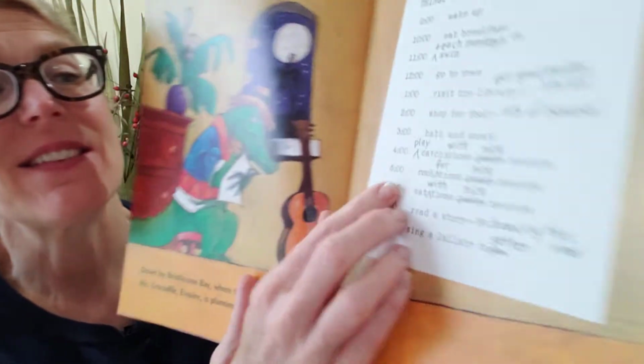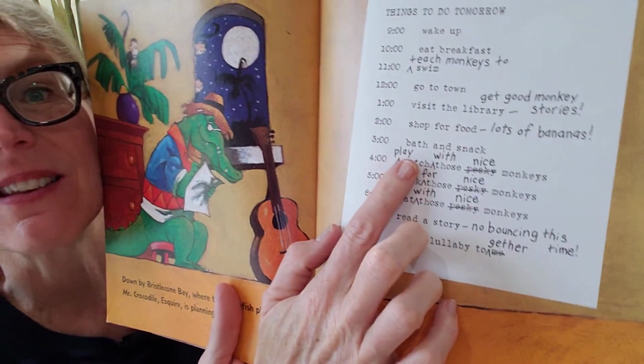At 11 o'clock, instead of just going swimming by himself, he's going to teach his new friends, the monkeys, how to swim. At 12 o'clock, he's going to go to town like he did. 1 o'clock, he's going to visit the library to get good monkey stories. 2 o'clock, shop for food. Lots of bananas. 3 o'clock, take a bath and a snack. 4 o'clock, play catch with the nice little monkeys. Instead of catching the monkeys, he's going to play catch with them.